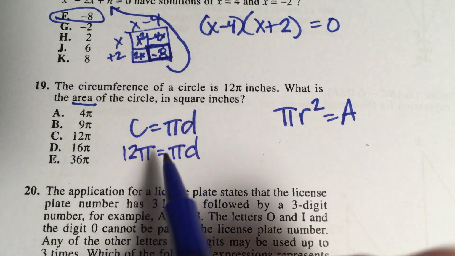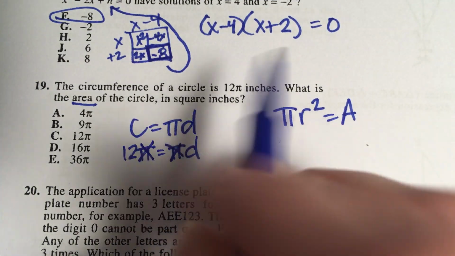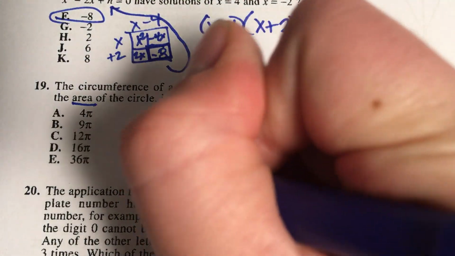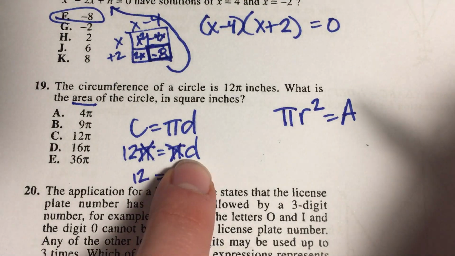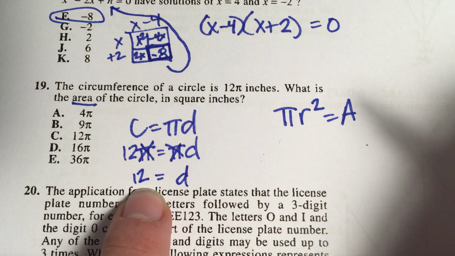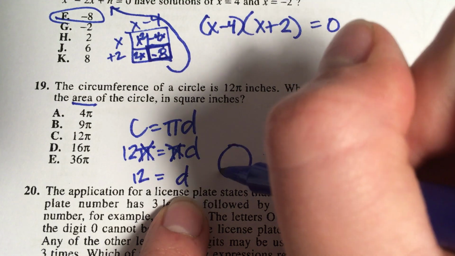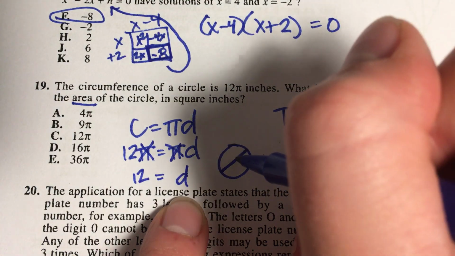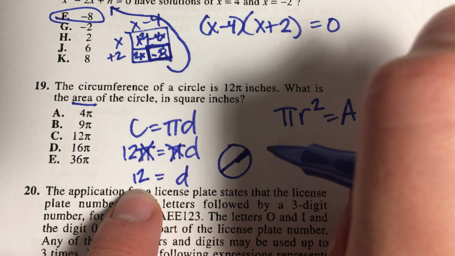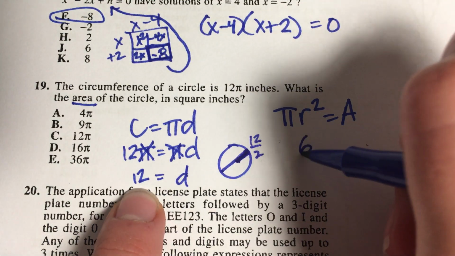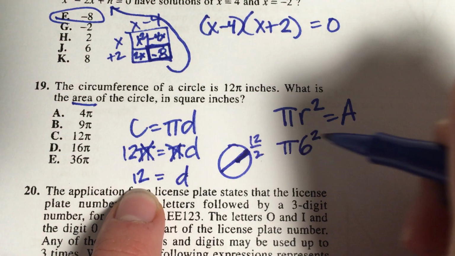So in this case, the pi's are going to drop out. And I know that d is equal to 12. So diameter is 12. I need to know the radius though. Remember that in a circle, diameter is all the way across. Radius would just be halfway. So half of 12 would be 6. 12 divided by 2 would be 6. So that's what's going in here.